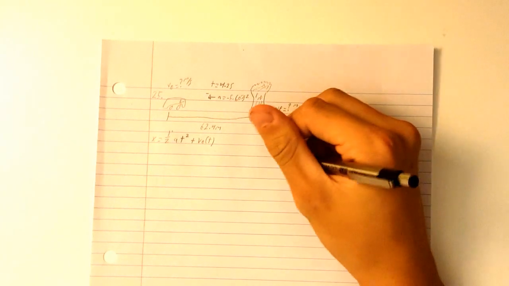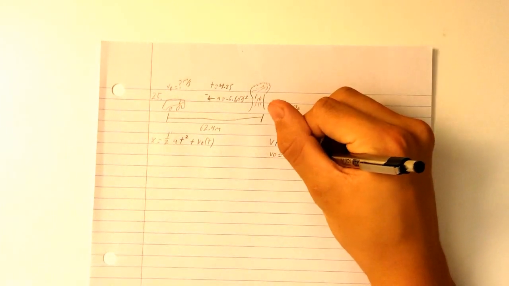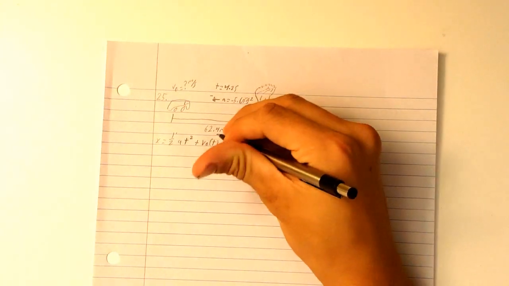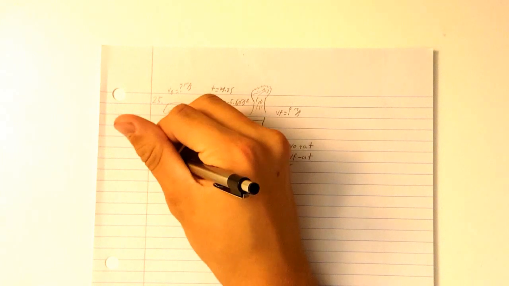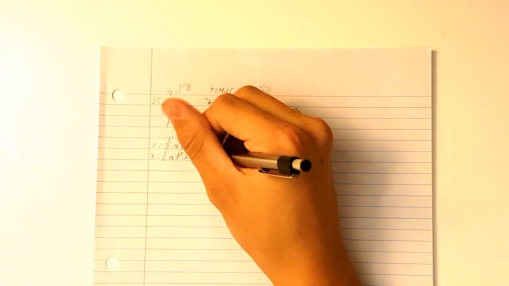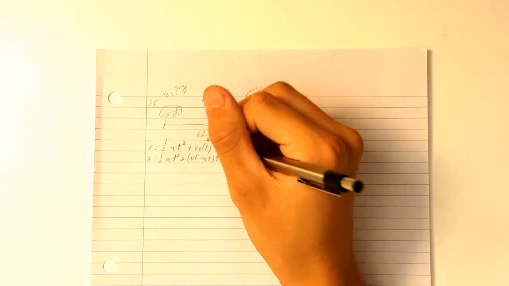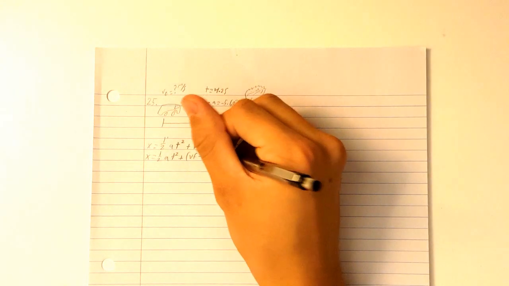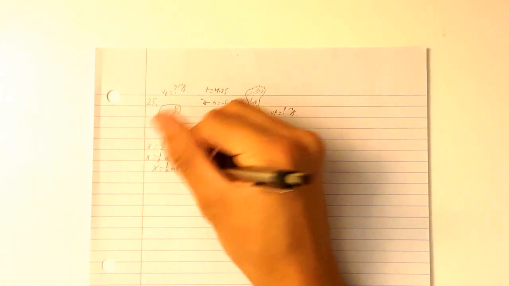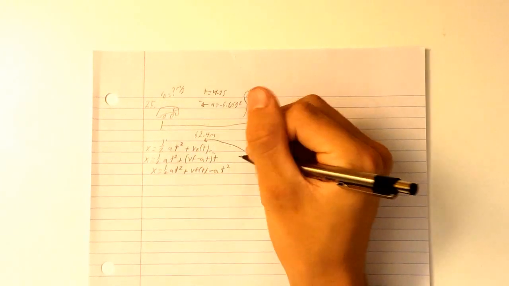And what we can do now is take this equation, reorganize it in order to solve for velocity initial, and then take our new velocity initial and plug that in over here. So what we get is x equals 1/2 acceleration times time squared plus velocity final minus acceleration times time, all of that times time. Then we can distribute the time, and we get x equals 1/2 acceleration times time squared plus velocity final times time minus acceleration times time squared.